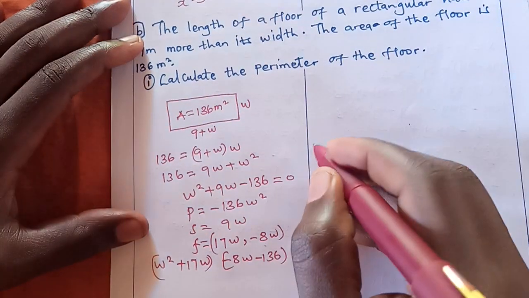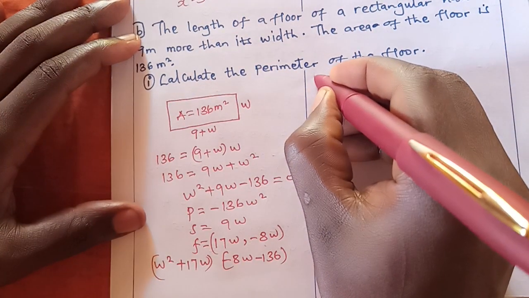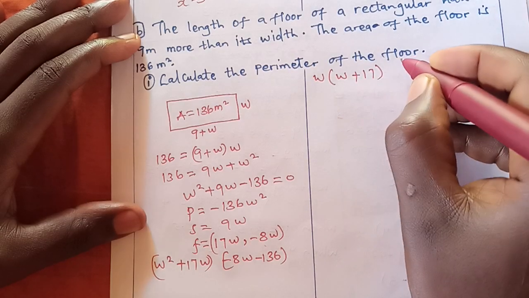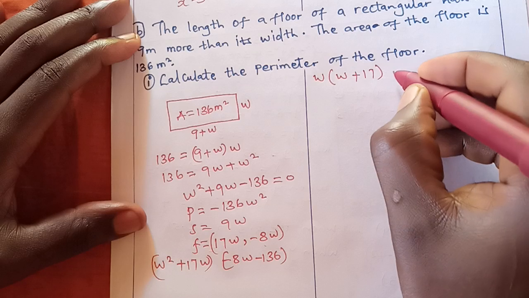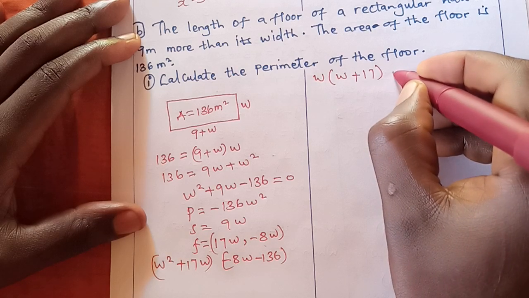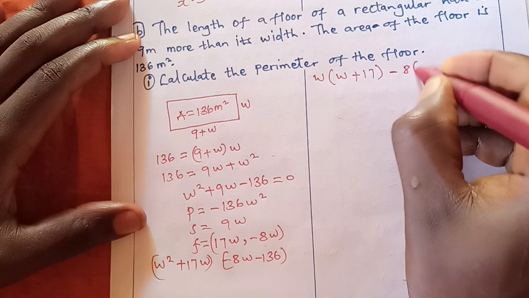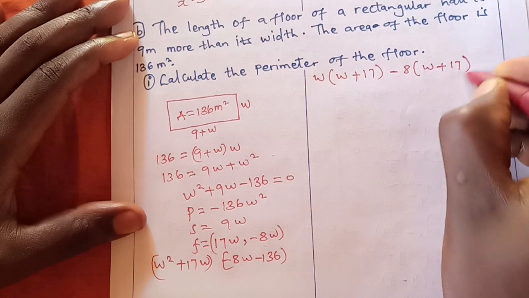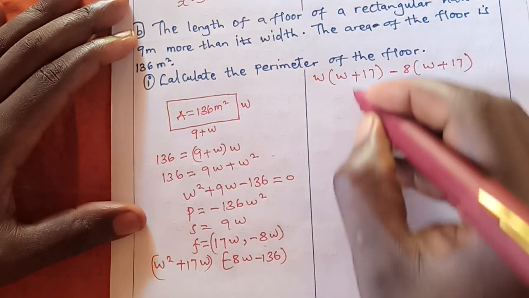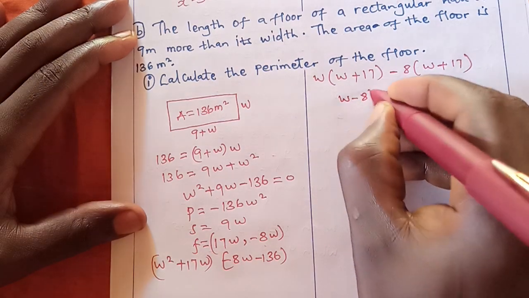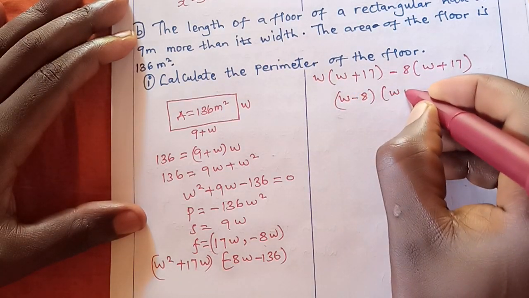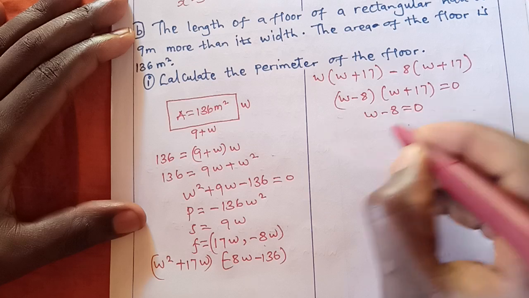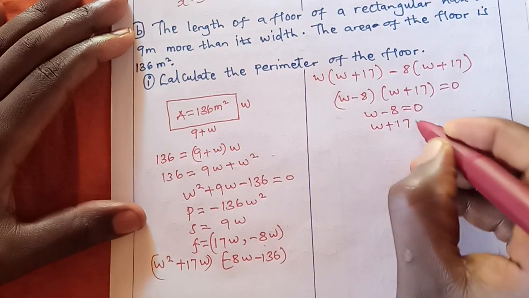In the first bracket, the common factor is W. If we multiply by W plus 17, we get W squared plus 17W. In the second bracket, we take negative 8. If you multiply by W, you get negative 8W, and if you multiply by 17, you get negative 136. We take W minus 8 times W plus 17 is equal to 0. So W minus 8 is equal to 0, and W plus 17 is equal to 0.